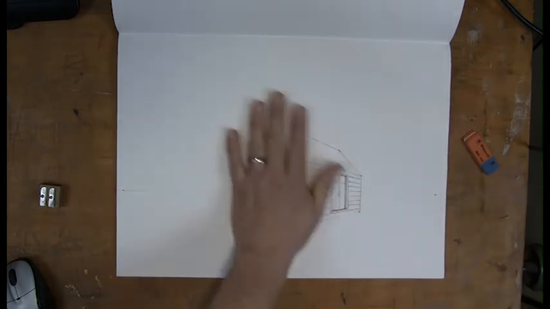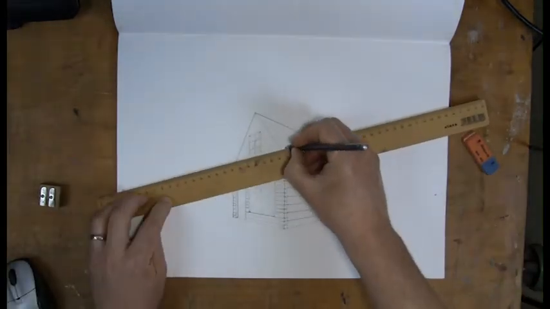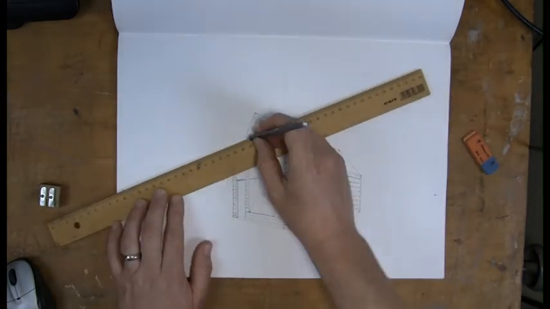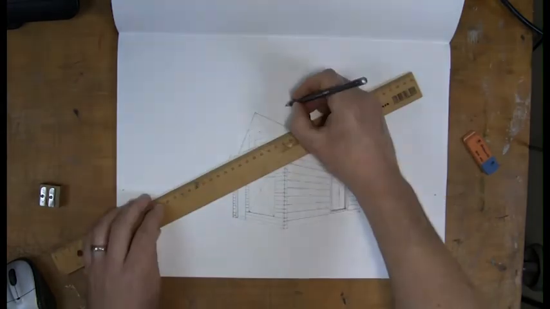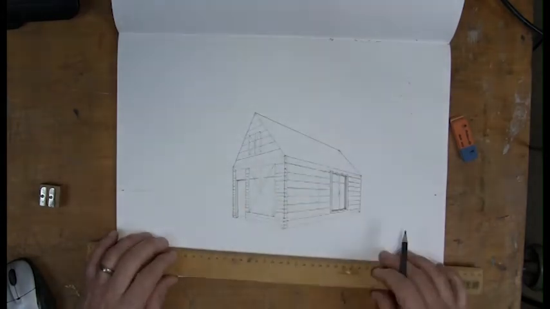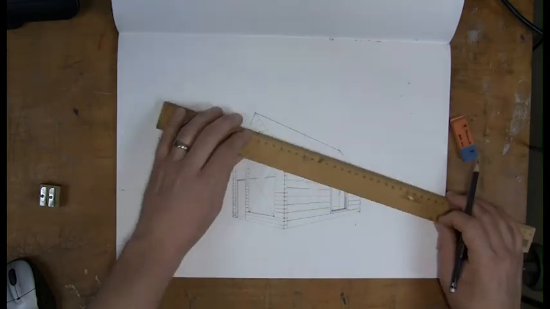Now here I'm adding in a mark each centimeter. Here I'm extending that line so I can have that centimeter. I can add in a couple of centimeters again.